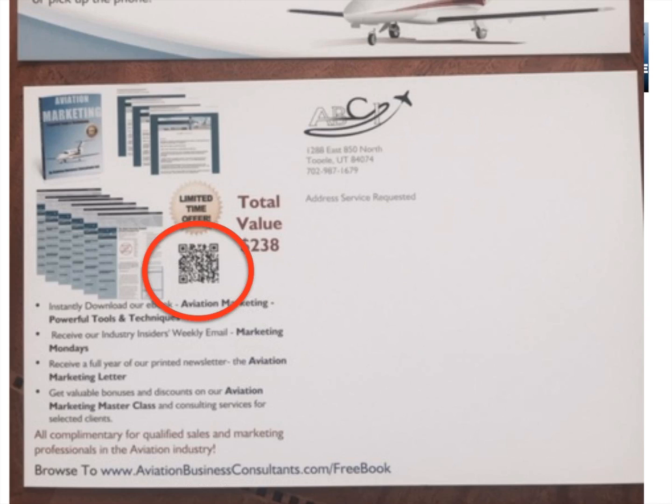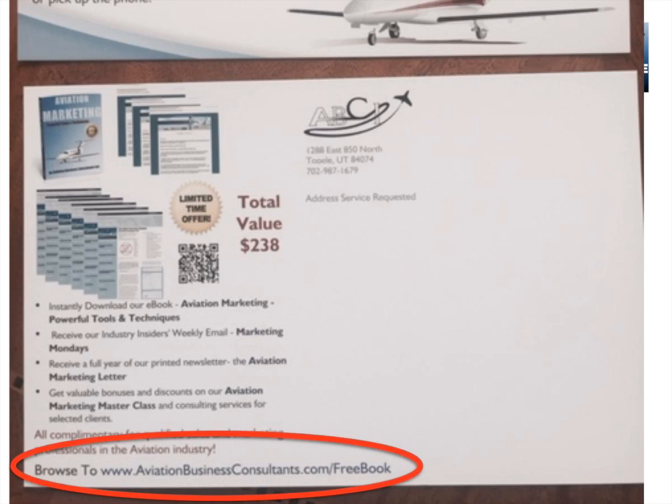So, I think we're better off with a phone number or with a landing page. In this case, browse to aviationbusinessconsultants.com/free book. And you'll notice we're not sending them to what? The homepage. Make a landing page for specific CTAs. Right. Otherwise we'd be saying, go find this information on your own, or call our general number and be subjected to our phone tree. That's another thing we don't want to do.